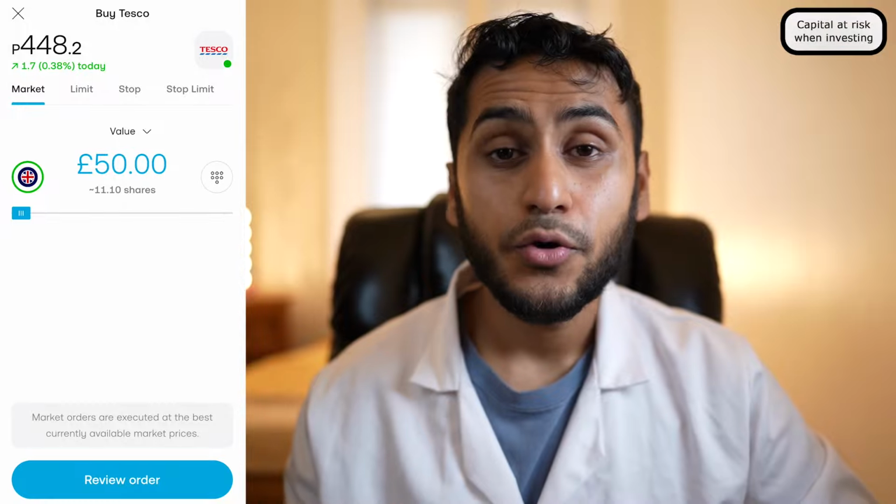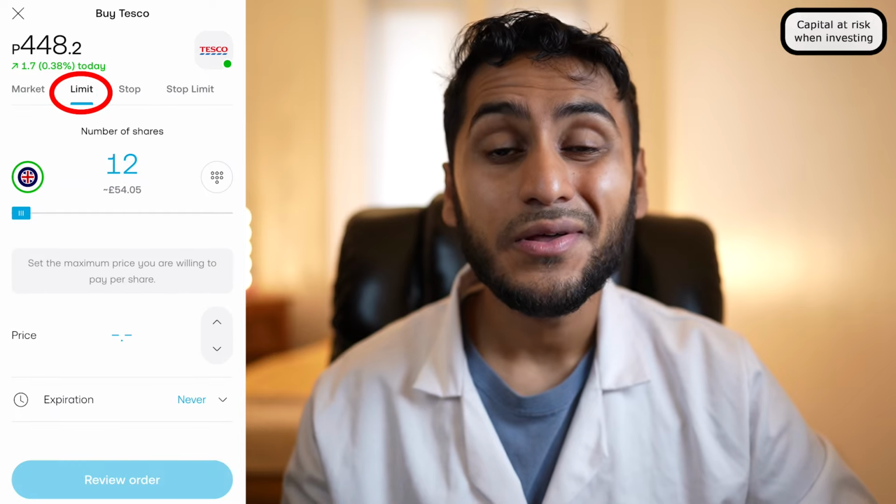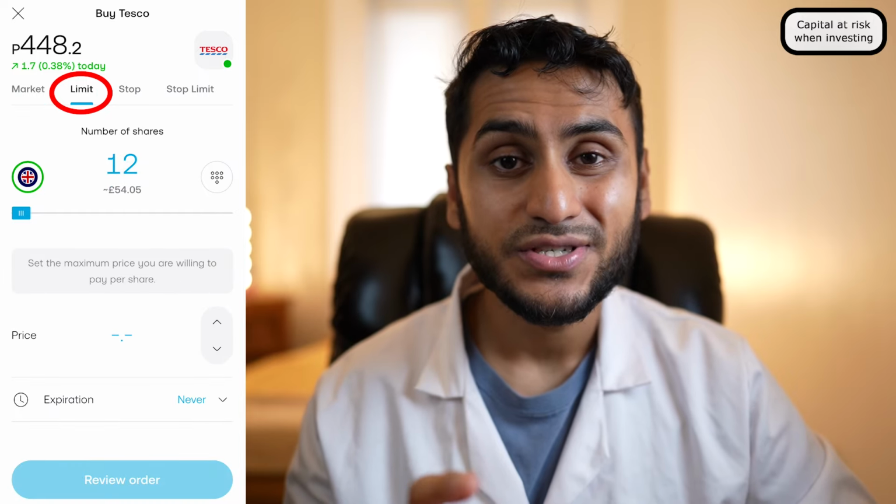And that's how most brokers will operate. They will try to get you a price. Just because this is the current price right now does not mean it will execute at that price. So for example, I can go into limit order here. Now, what this allows me to do is to buy Tesco shares at a price that I'm happy with. Let's say I want to buy 12 shares, but I only want to buy it when it drops below £4.40.